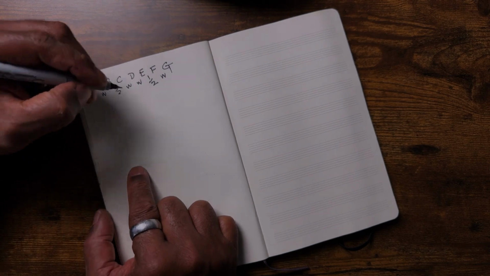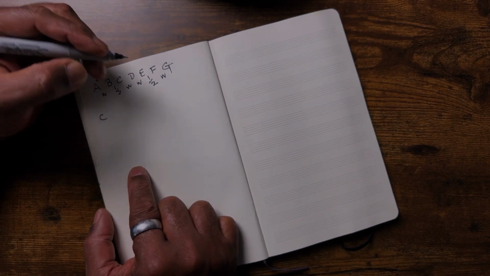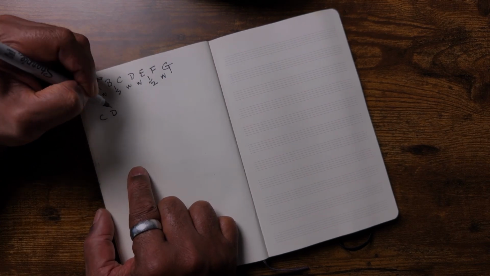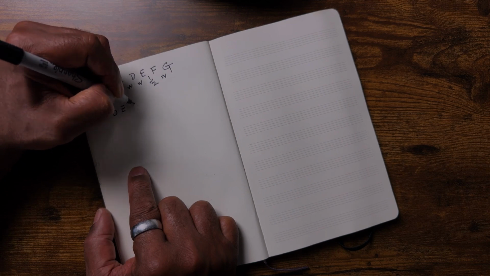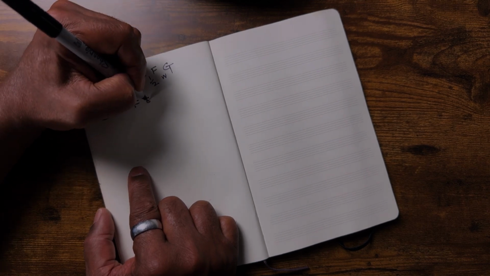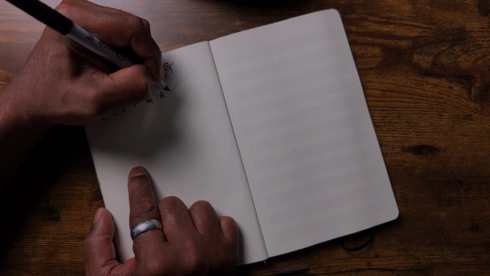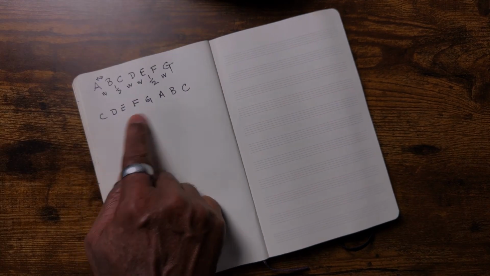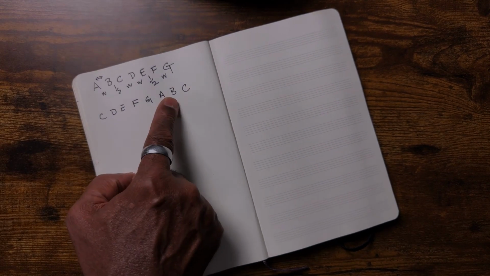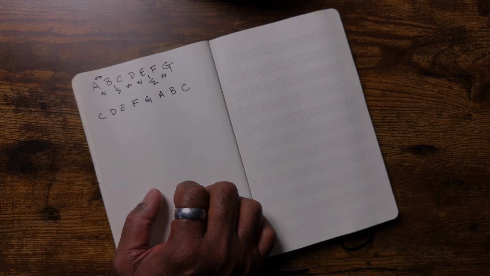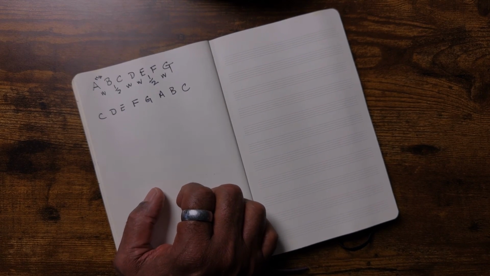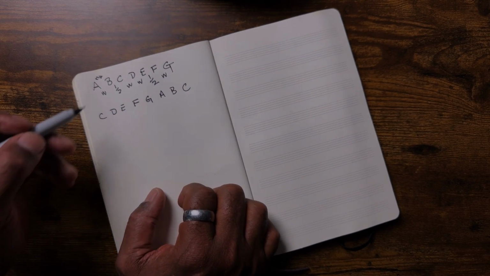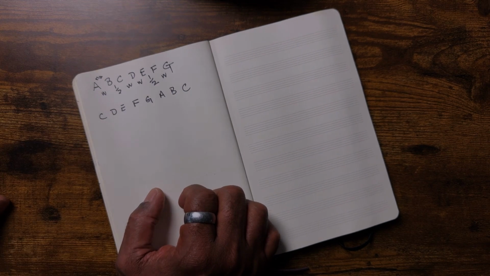So, for instance, if we start with C, our next note would be D, next note would be E, F, G, A, B. And of course, since we know that things repeat, we would go back to C again. The light bulb, I bet the light bulb just went off for you. Check this out. This is a C major scale.